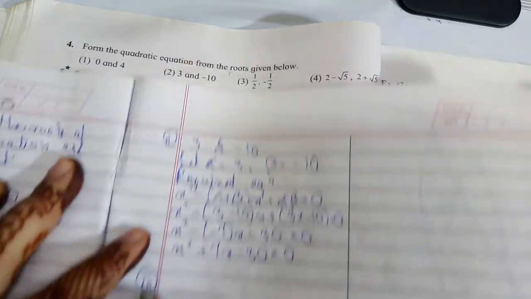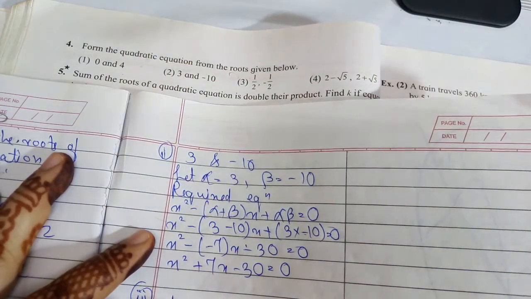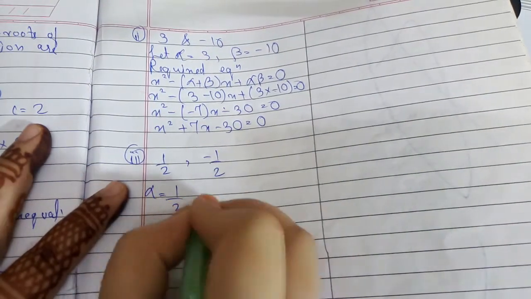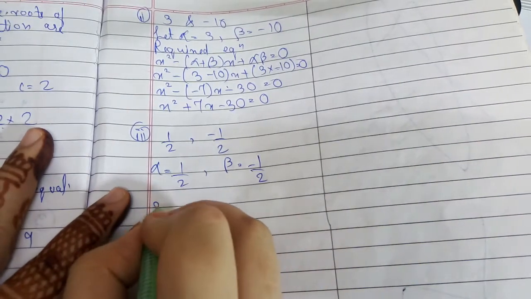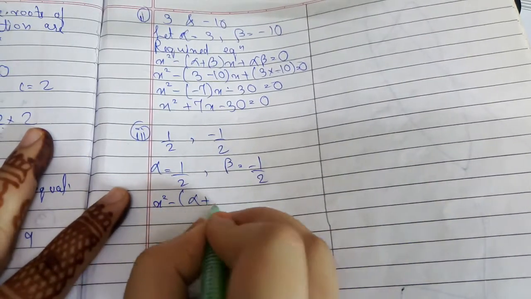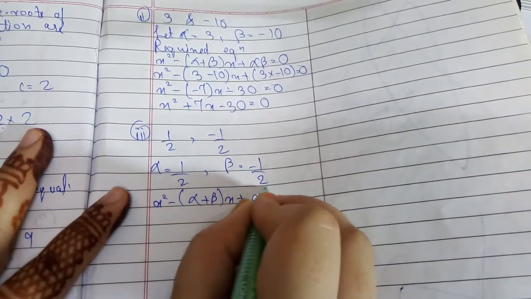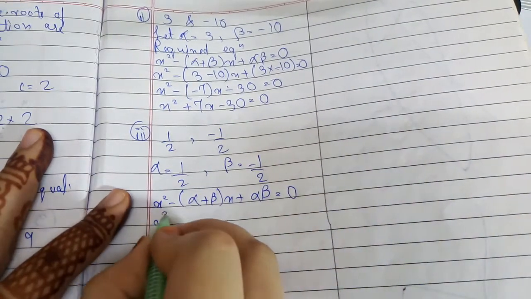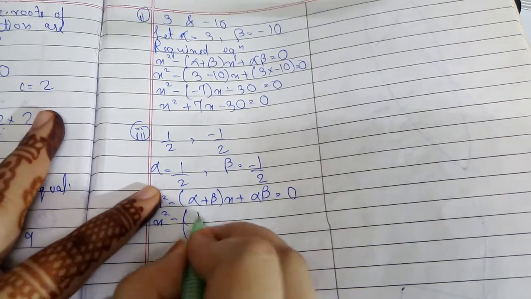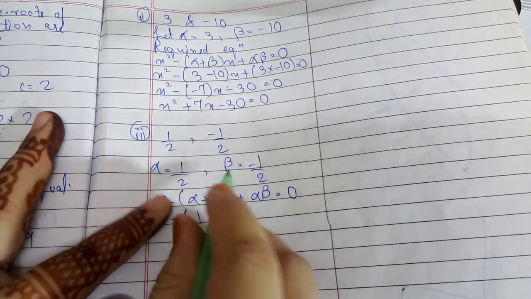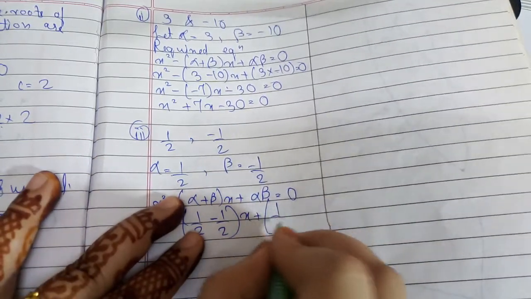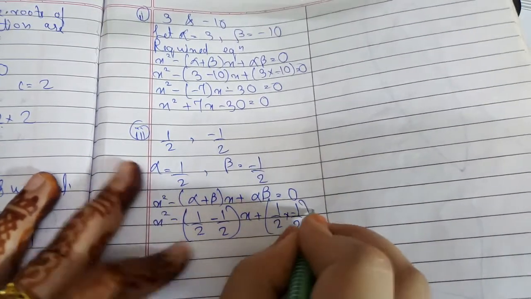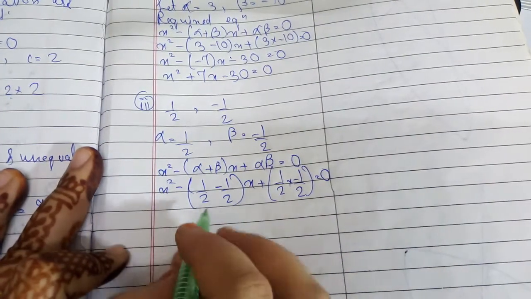Now in question number 3, we have roots half and minus half. Okay, so here alpha value is half and beta is equal to minus half. So let's write the required equation. x square minus (alpha plus beta) x plus alpha into beta is equal to 0. So let's put in the values. Alpha is 1 upon 2 and beta is minus 1 upon 2.